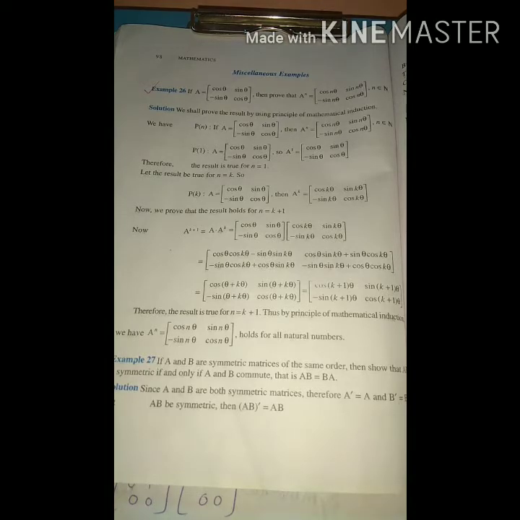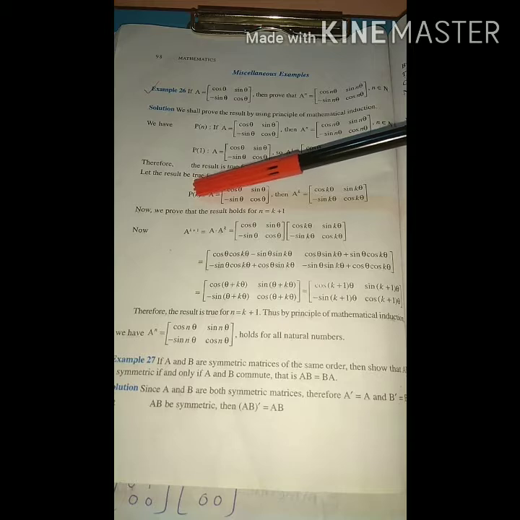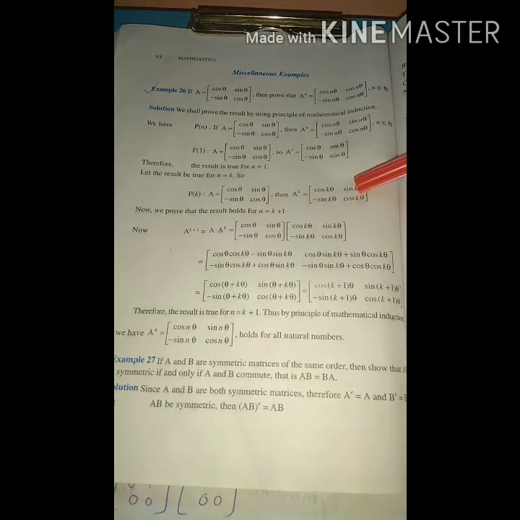The next step is we assume n equal to k, where k lies between 1 and n. In place of n we put k, so the matrix is this one. Actually this one is a matrix and this one is the main one. So A to the power k equals cos k theta, sin k theta, minus sin k theta, cos k theta. This one is in terms of k.